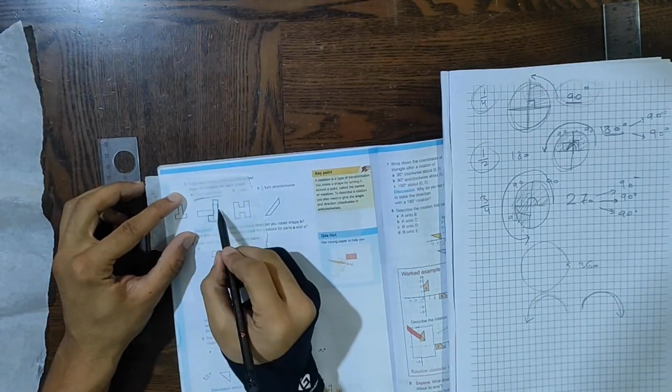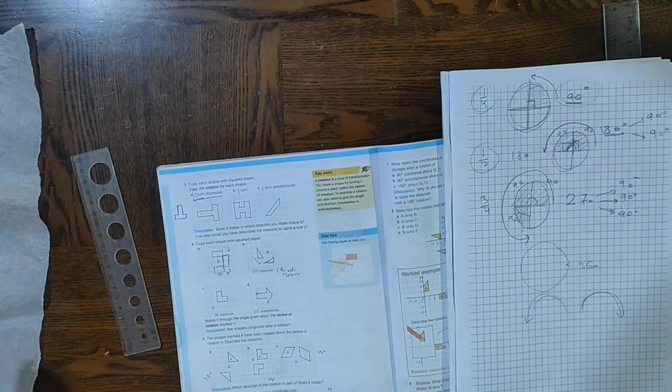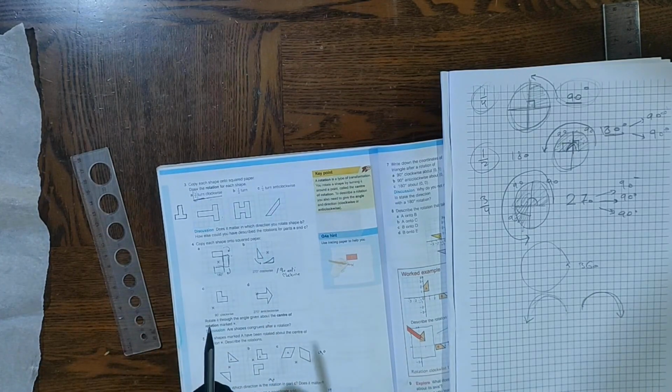That's it. So now I just have to draw the shape on the paper. With this, I just made a turn. Now let's take another example here.